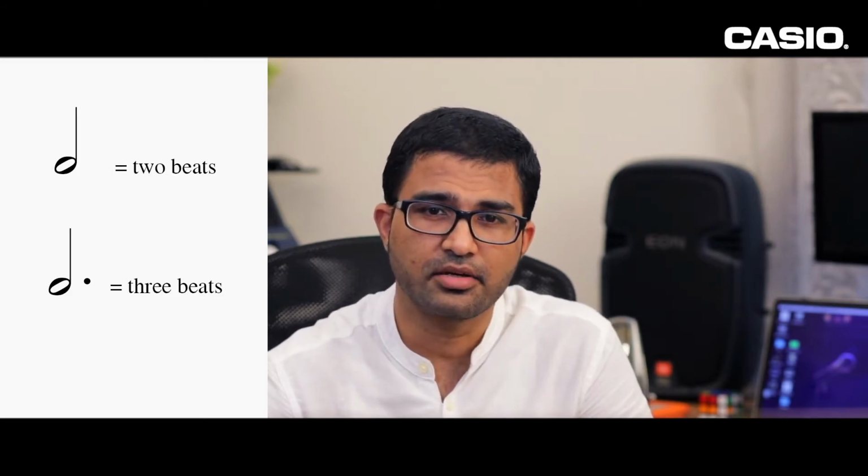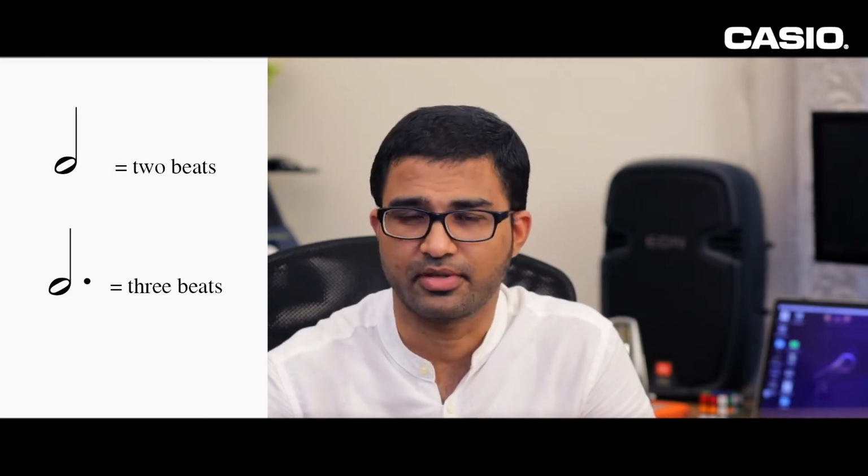It increases the value by its half. Like if it is a 2-beat note, it adds its half. That means half of 2 is 1, so that 1 is added to it, which makes 3 beats. So a 2-beat dotted note becomes a 3-beat note. Just like that, a crotchet note or a 1 beat note, put a dot to it, it becomes 1.5.